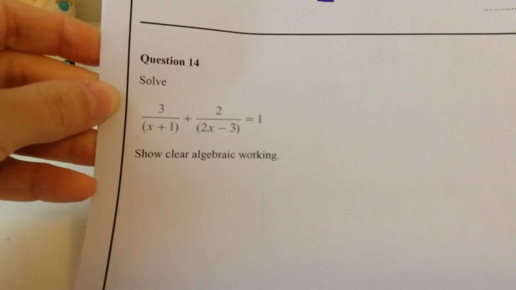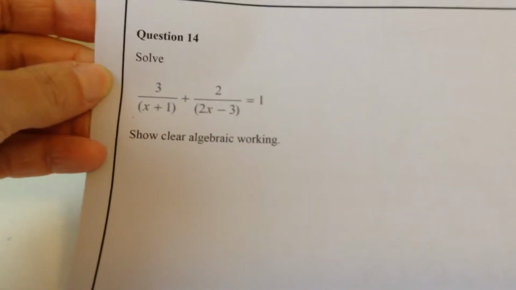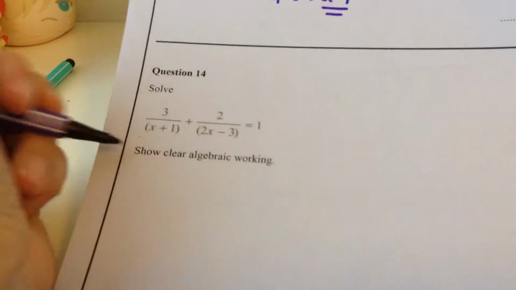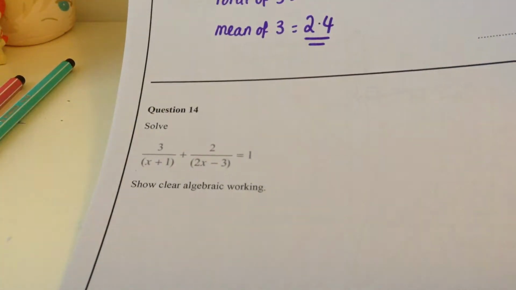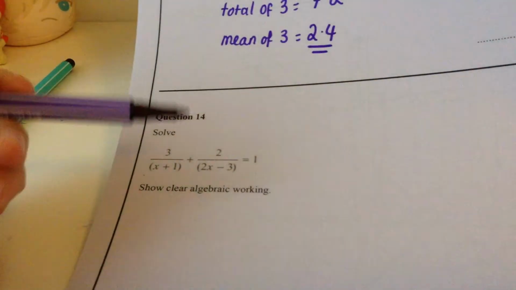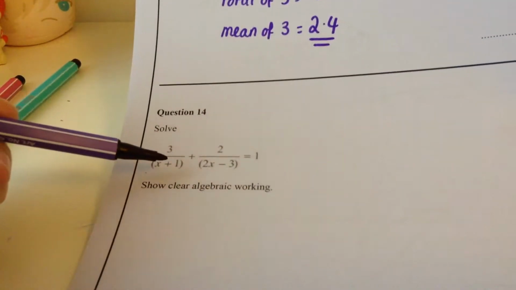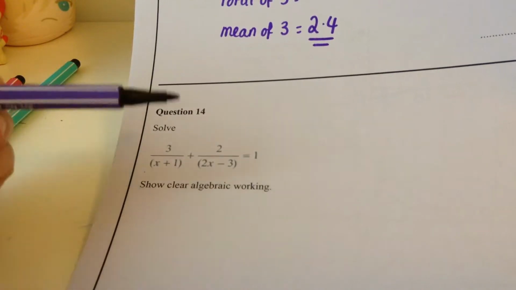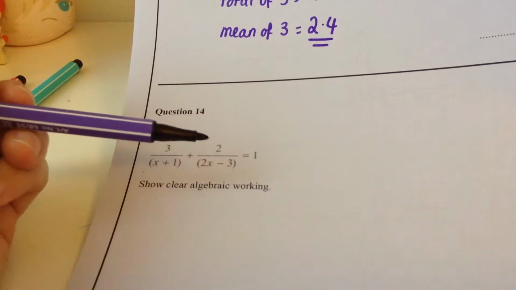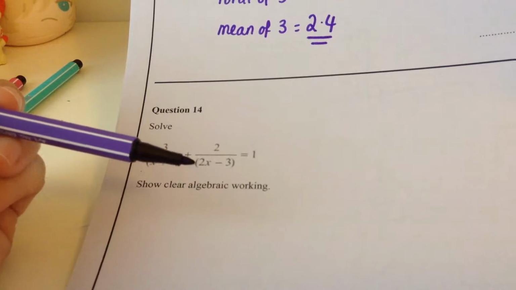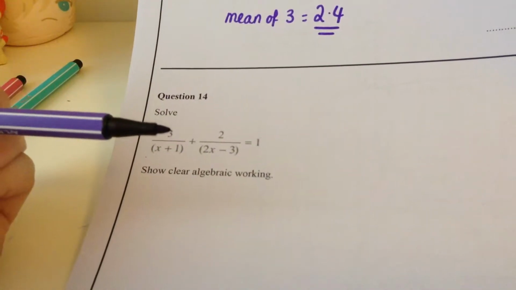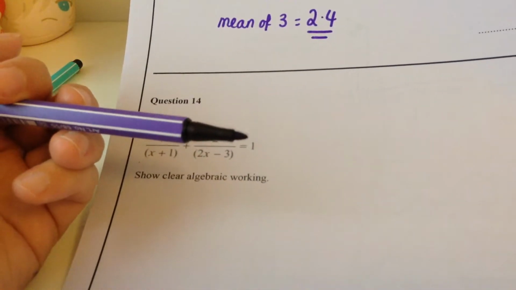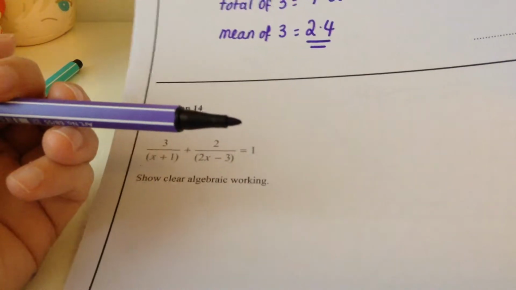Question 14. Solve algebraic fraction. Lovely. Okay. Let's see, there's 2 methods for doing these. You could either find a common denominator, which would be that times that. The other option would be to get rid of the fractions altogether by timesing everything by x plus 1 and timesing everything by 2x minus 3. Both ways end up being pretty much identical.